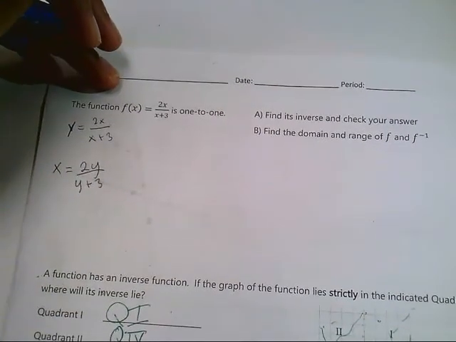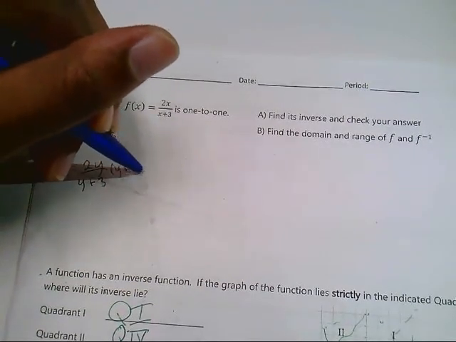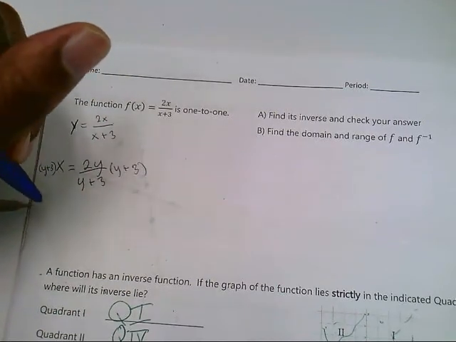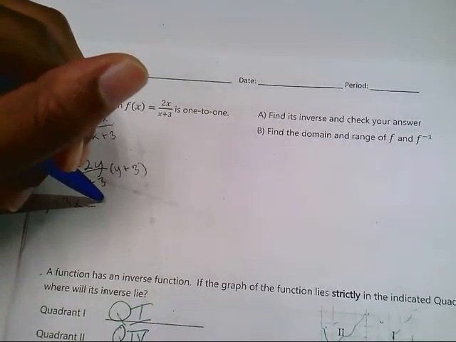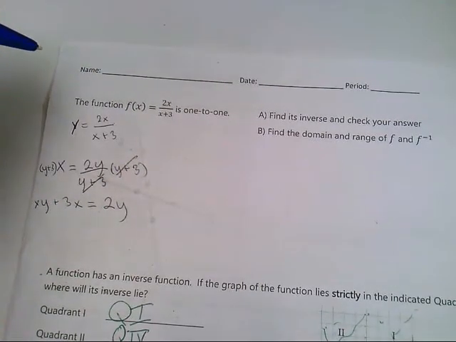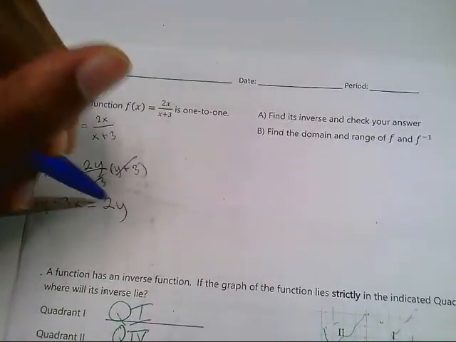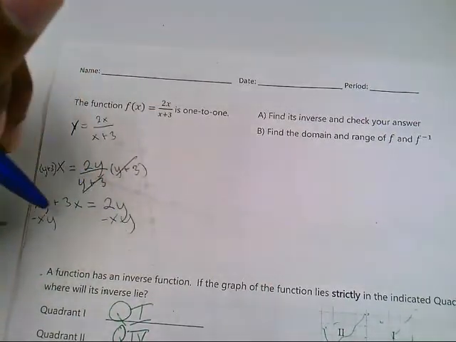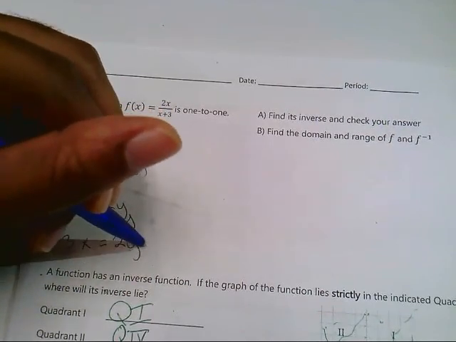So in order to solve for y here, we're going to need to multiply both sides by y plus 3 to get it out of that denominator. So y plus 3 here. So we're going to have xy plus 3x equals 2y, because the y plus 3 and the y plus 3 on this side of the equation cancels. So now we need to get our y's together. So we're going to subtract xy from both sides. So minus xy. And then we'll have 3x equals 2y minus xy.